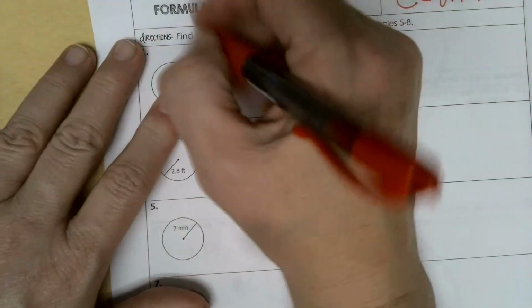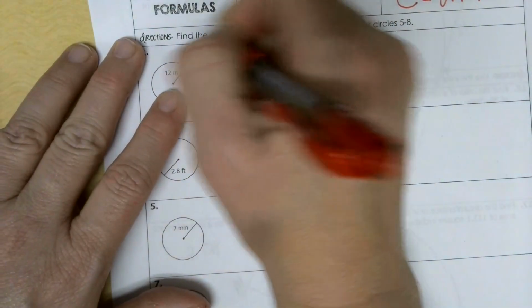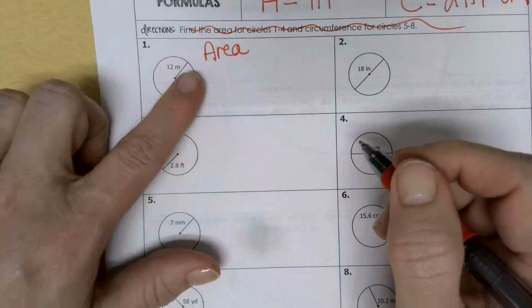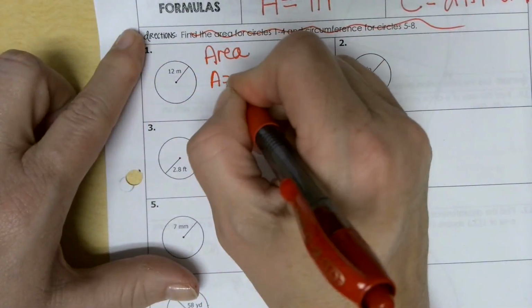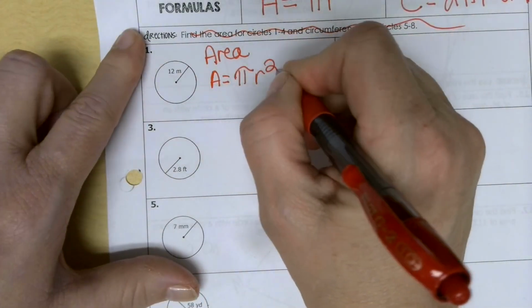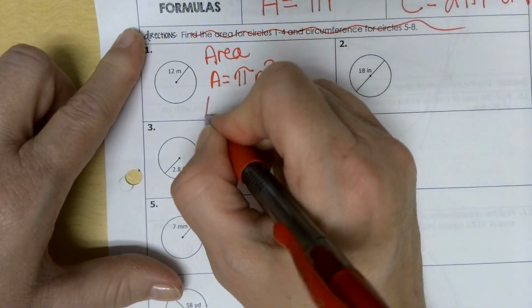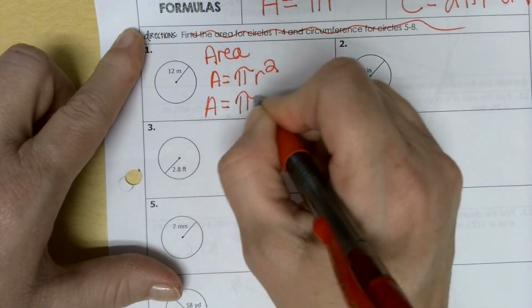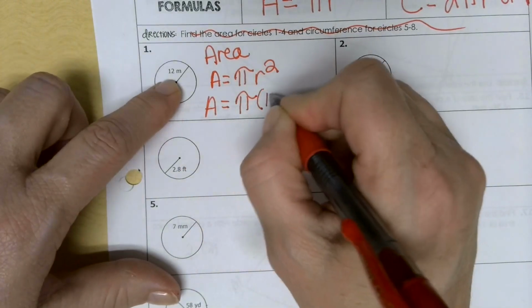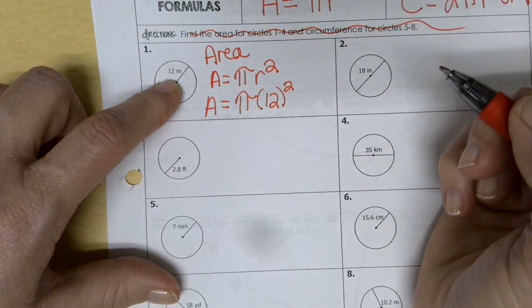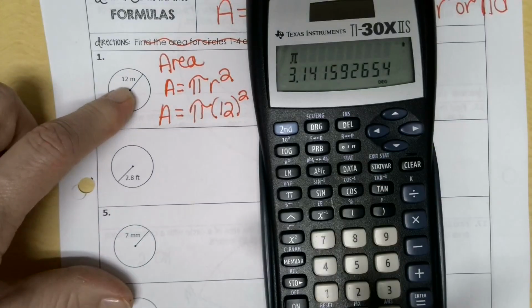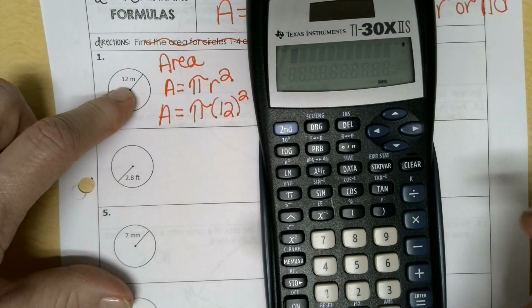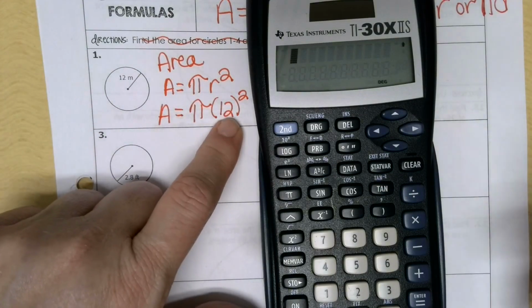So for this one, just to show you area, so I'm not following these directions. Area is pi r squared. The more you write it, the more you're going to know it. So it's going to be pi times my radius is 12. You've learned what a radius is. You've learned what a diameter is. And so we are going to get decimal answers for these. And it doesn't matter if you put the pi in first or the number first.